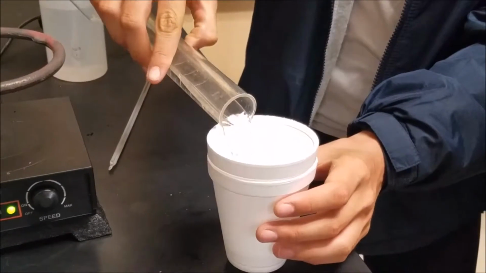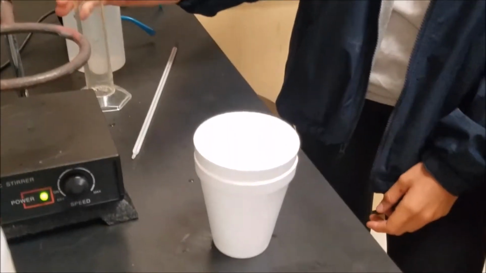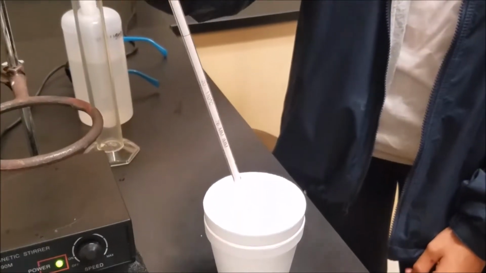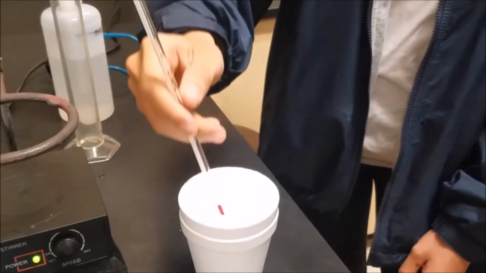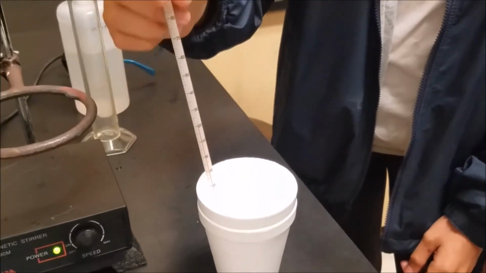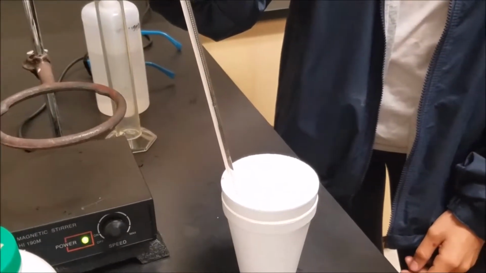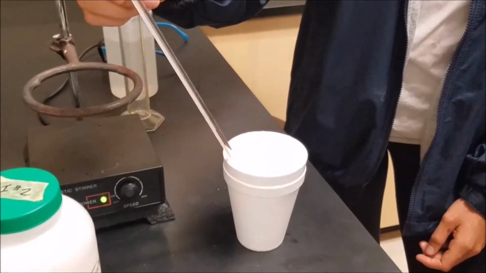First, fill the double styrofoam cup with 100 milliliters of DI water. Record the temperature of the water. The temperature of the water is 21.0 degrees Celsius.